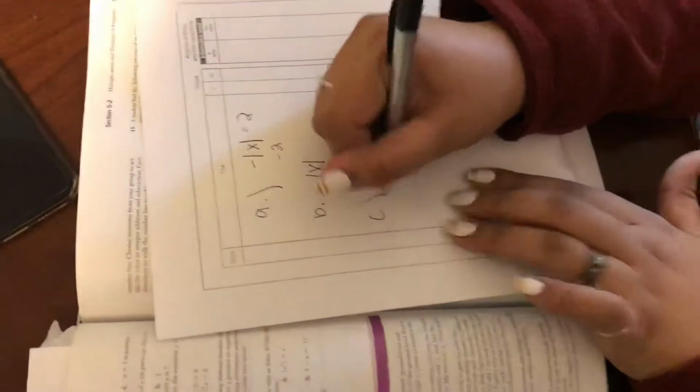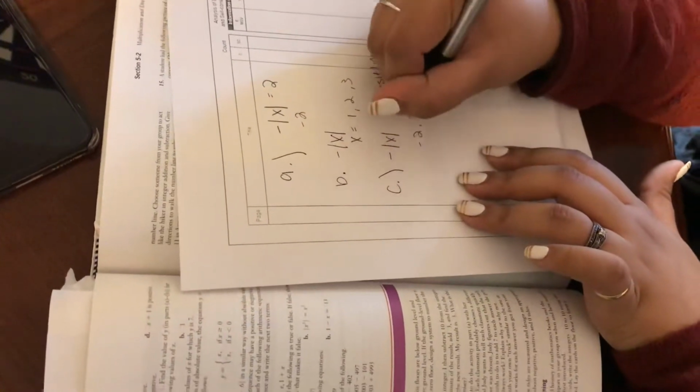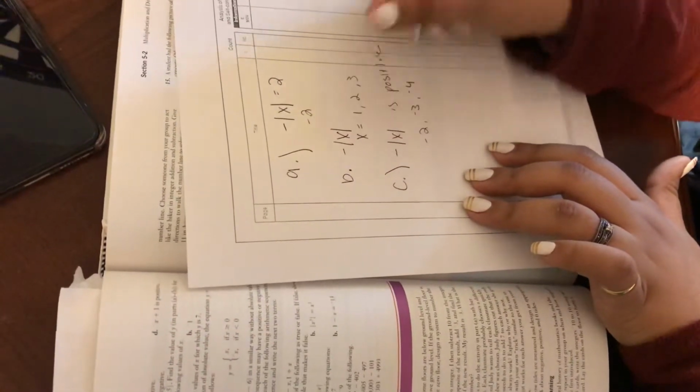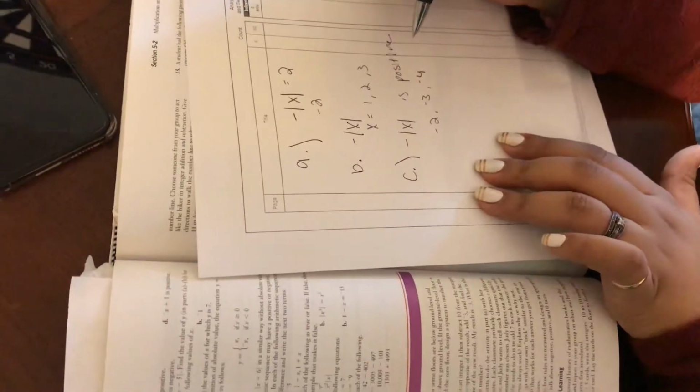For c, it says the opposite of x is positive, which is a little different than the one that we just did. So if the opposite of x is positive, then x needs to be negative, because the opposite of a negative 2 or negative 3 or negative 4 would be a positive.